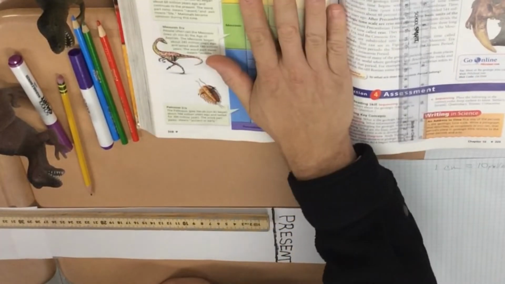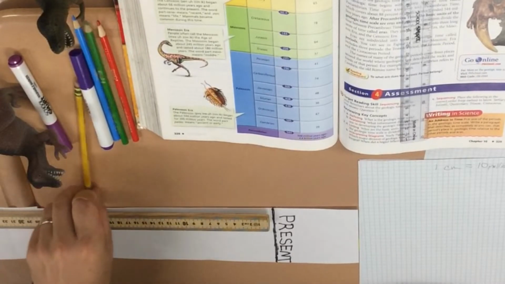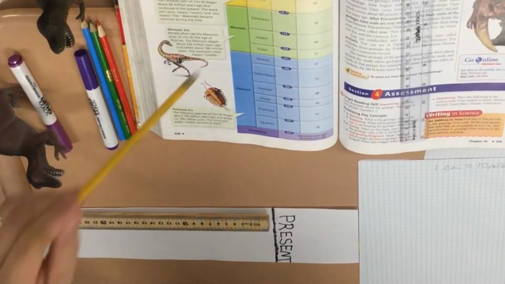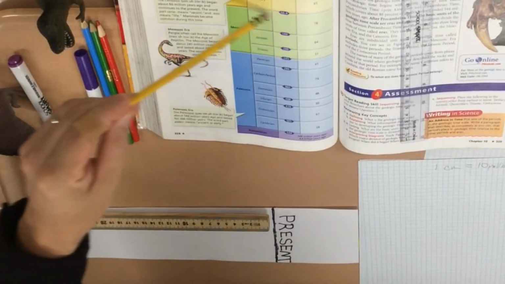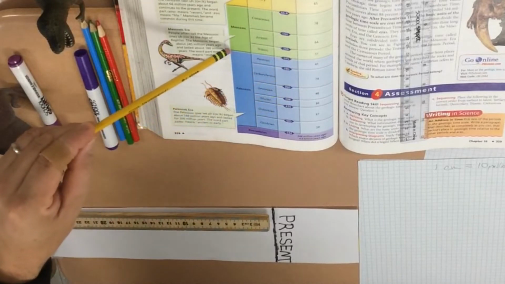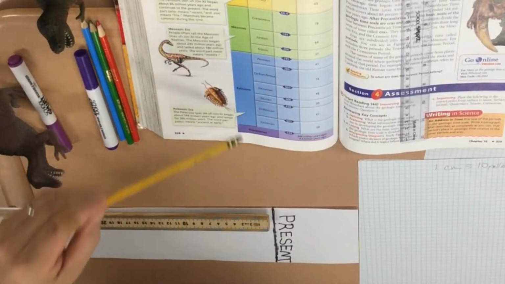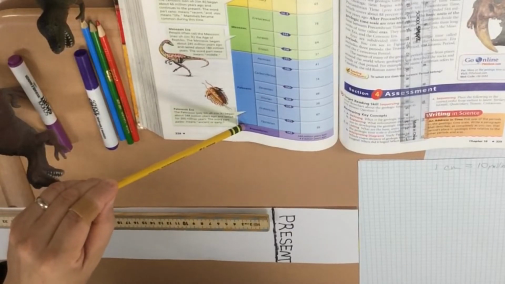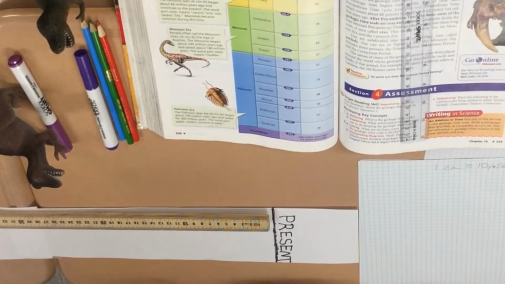We're going to use this chart on page 328, and today we're just going to mark off the time, this line right here, when the Cenozoic began, and this line here, the time when the Mesozoic began, and this line here, the time when the Paleozoic began. So we will have these 3 divisions on our timeline at the end of today.